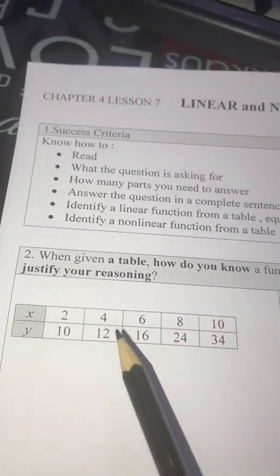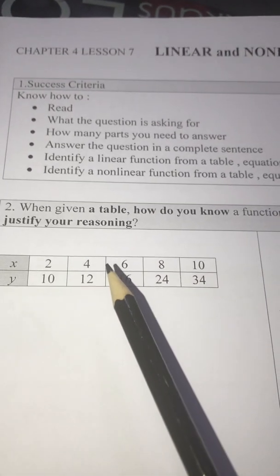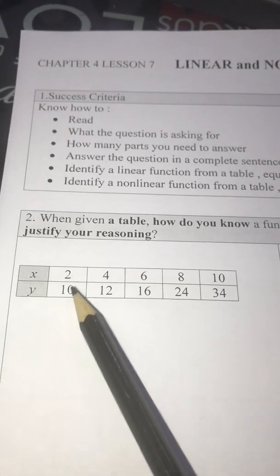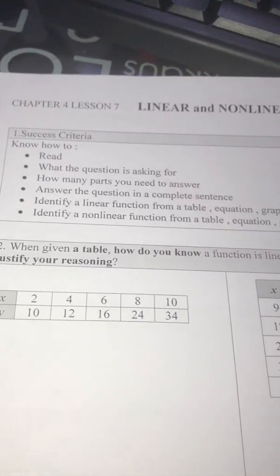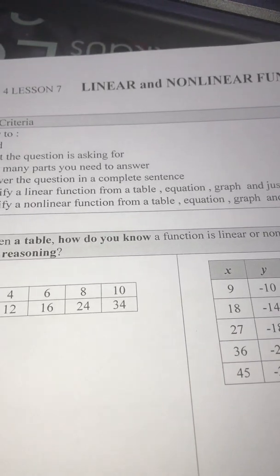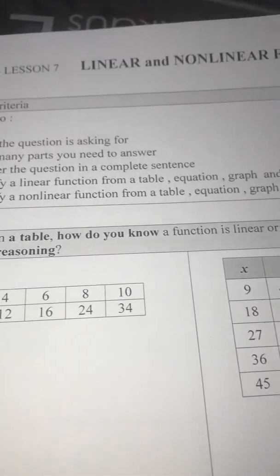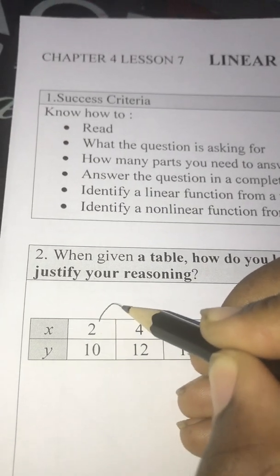So the first thing is you remember what we did in chapter 3, lesson 1. You check if there is a constant rate of change. If there is a constant rate of change, then it is linear. If there is no constant rate of change, then it is nonlinear. So now how do we check for constant rate of change? We just do our arrows.